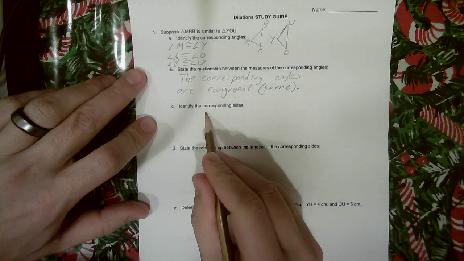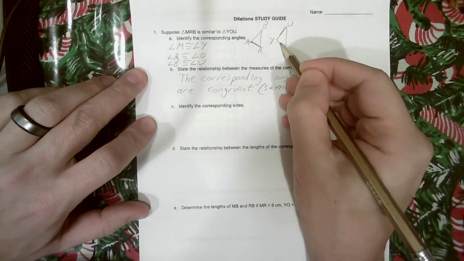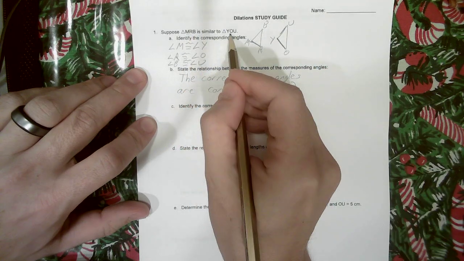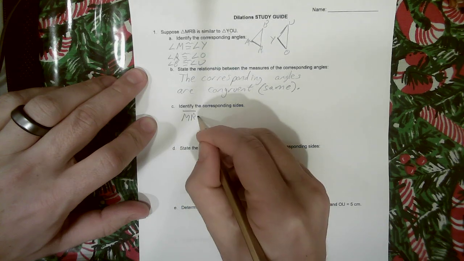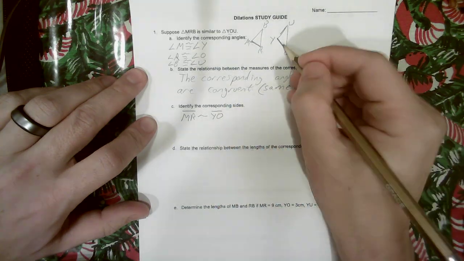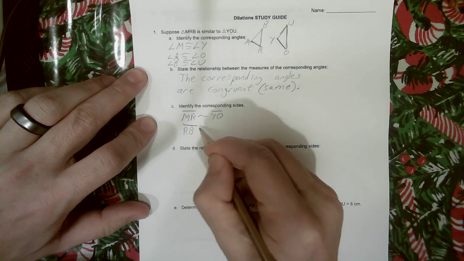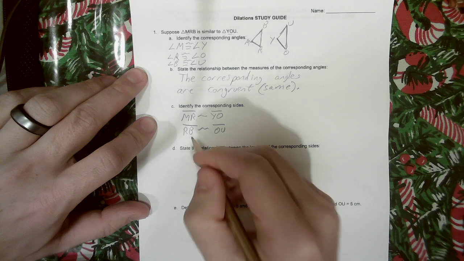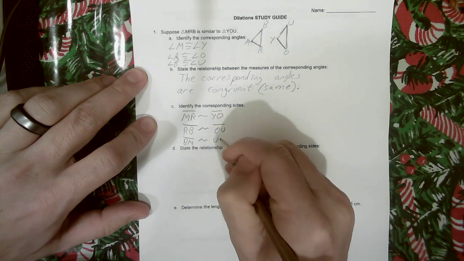Identify the corresponding sides. I'm going to look back to my drawing here. Now I get this, MR is on the bottom here, and so is YO. I have to put these in order. They go in the same order, MR, YO, first two letters. So side length MR is similar to side length YO. Now I go on the side here. Side length RB is similar to side length OU. Then we're going to do the last one. BM is similar to UY.